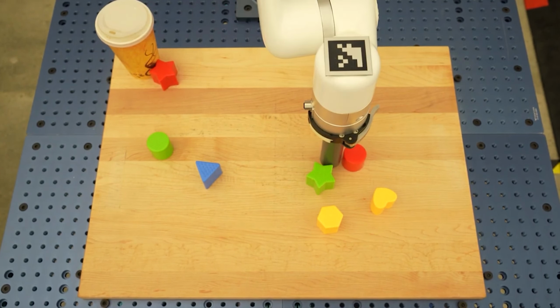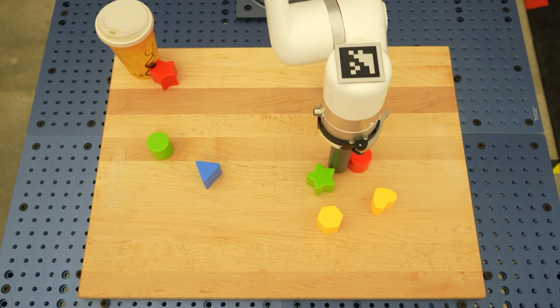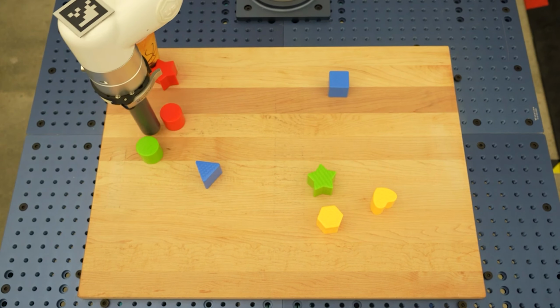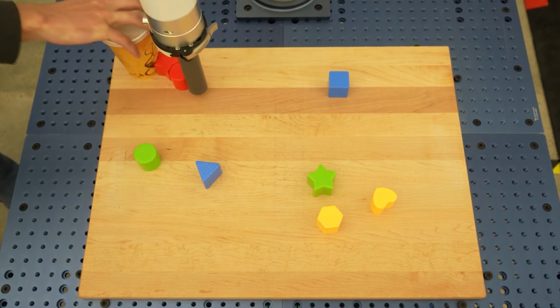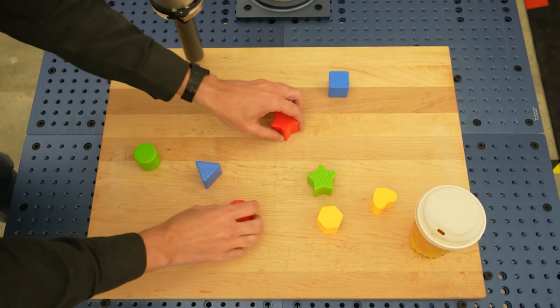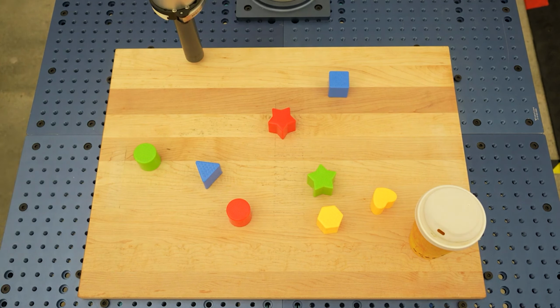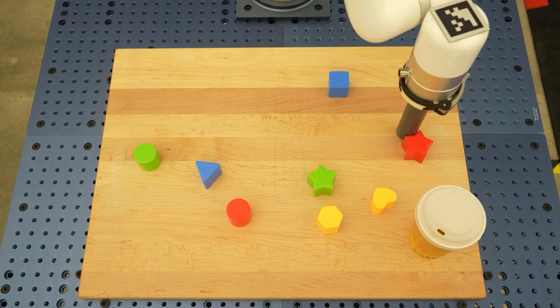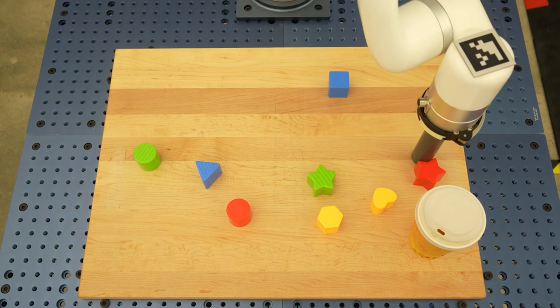Similarly, here's another example of PaLM-E sorting objects. It's tasked with moving red objects to the coffee cup. As you can see, it is able to move them to the cup, and when the cup is moved, after a couple of seconds, it is able to write new instructions and correct itself to move the red objects to the coffee cup once again.